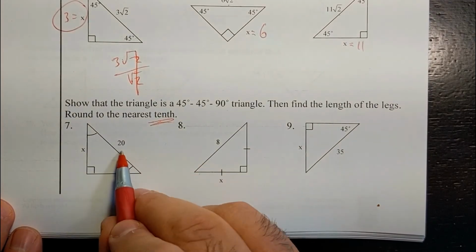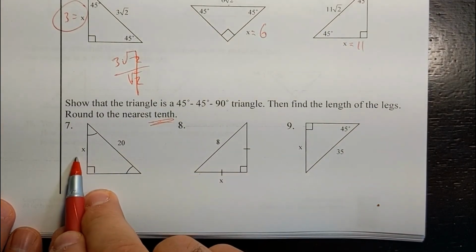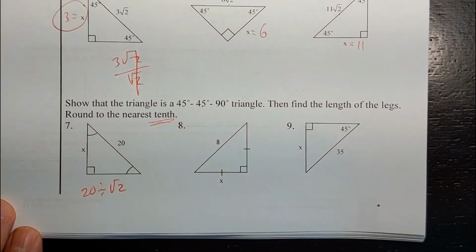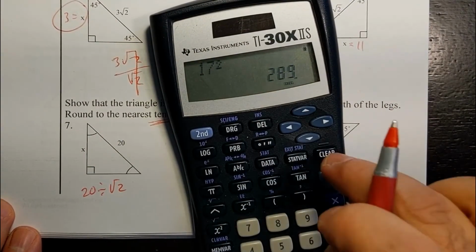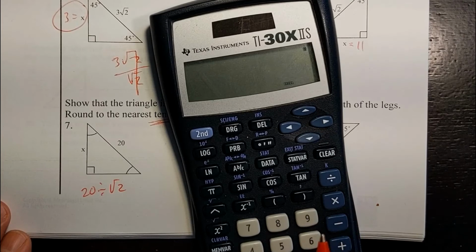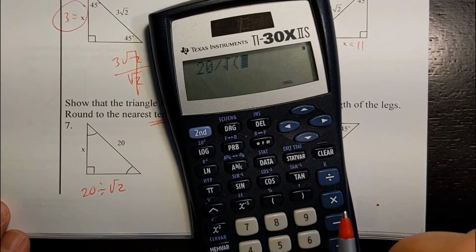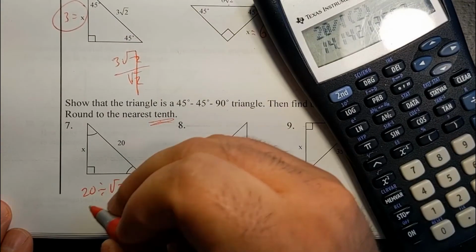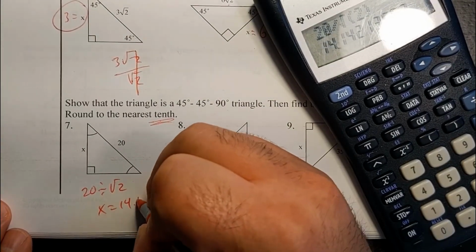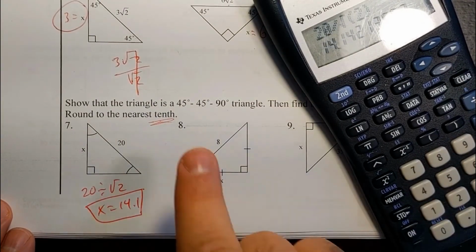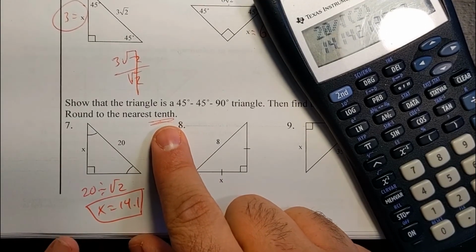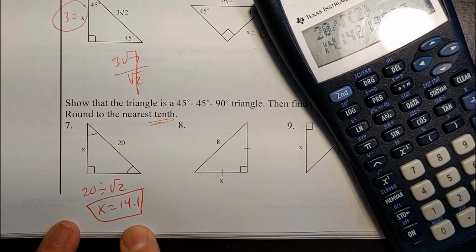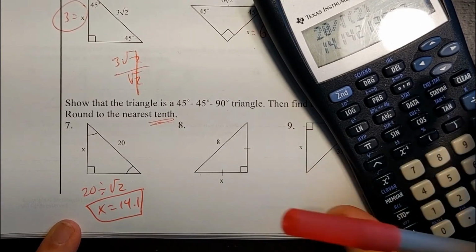So right here, that's the hypotenuse. You'd be dividing to get the leg, so you would go 20 divided by the square root of 2, and your calculator is going to do all the work for you. So 20 divided by the square root of 2 is 14.1. So x would be 14.1. Since I'm only asking you to give me the answer to the nearest tenth, the calculator is going to do the part that would be a little bit tricky for you.